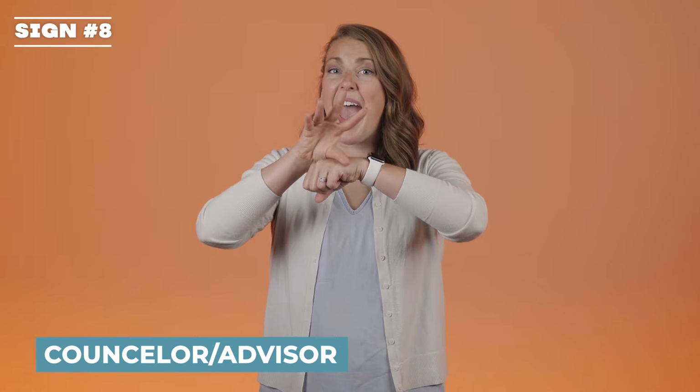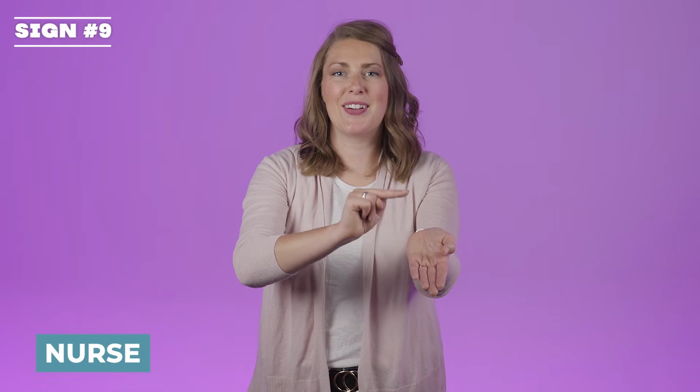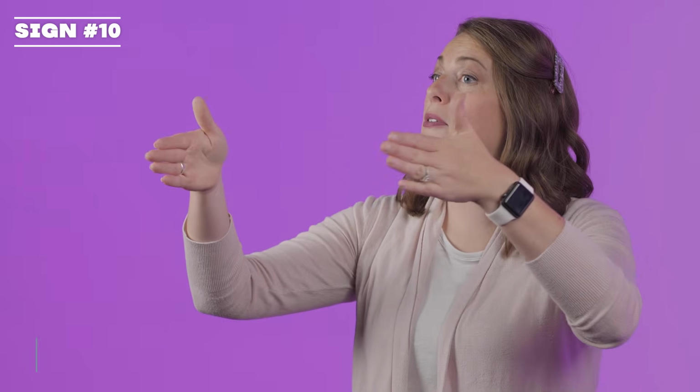Counselor or advisor. This is showing somebody giving counsel or advice with the sign meaning agent marker. Nurse. You're doing a flat N on your wrist to show a nurse checking the pulse. Office. You're making the shape of a room just with O hands. Play. Think of children running around and playing.